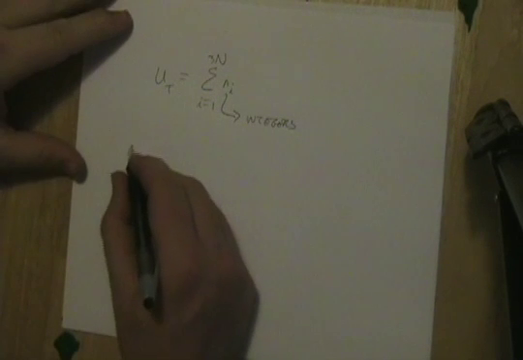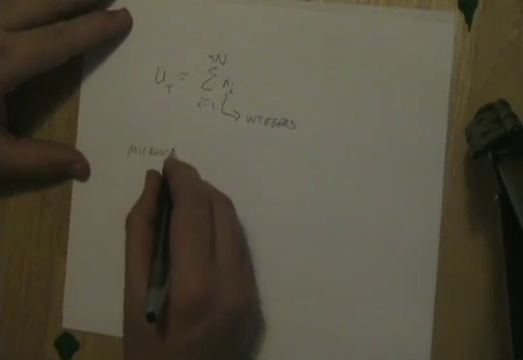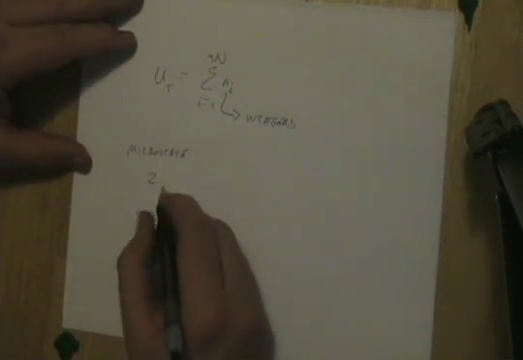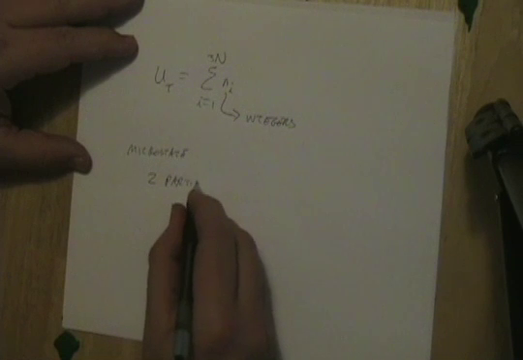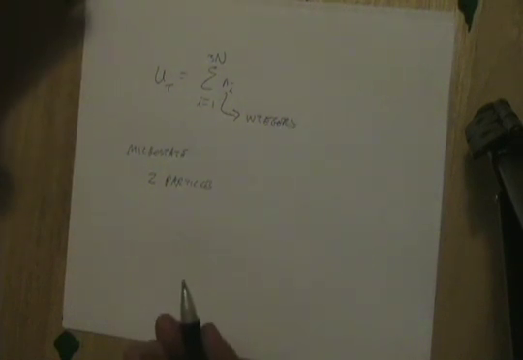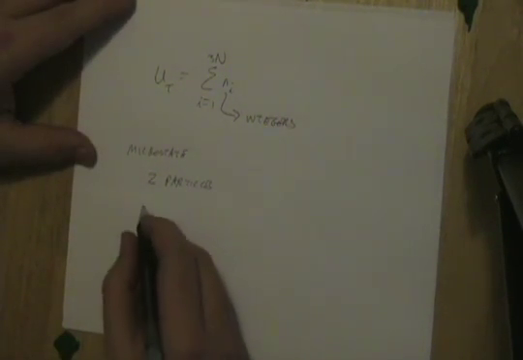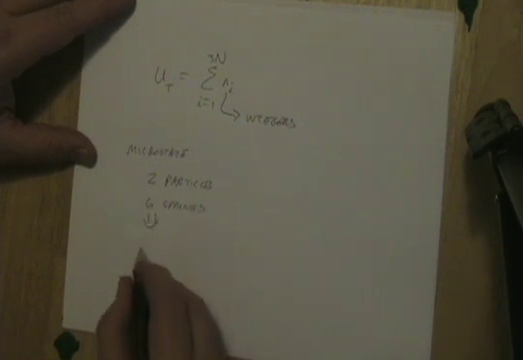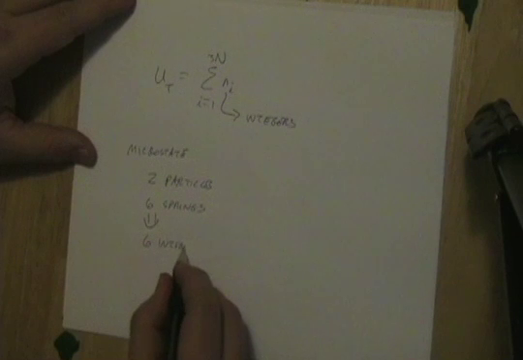So a microstate, in this case, could be, let's say I have 2 particles. How many springs do I have? 2 times 3 is 6, so that's 6 springs. That means I have 6 integers. Alright, how many different ways could you do that?